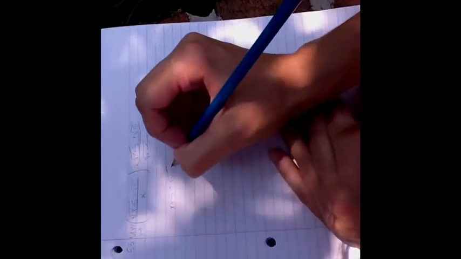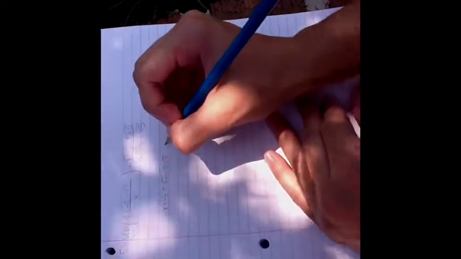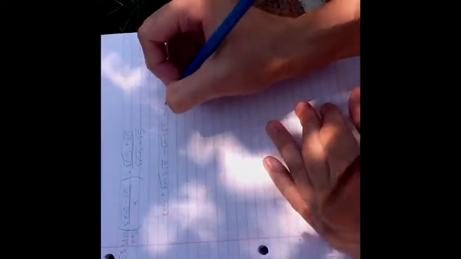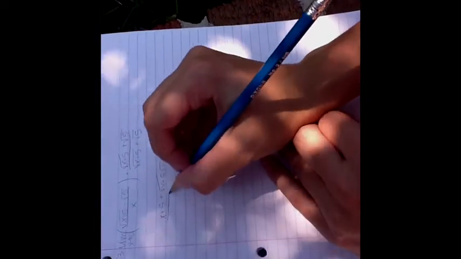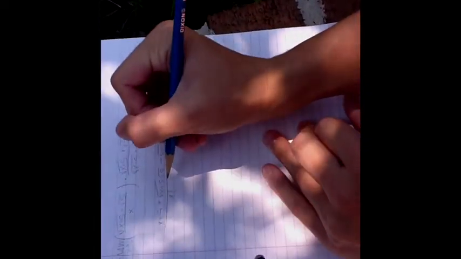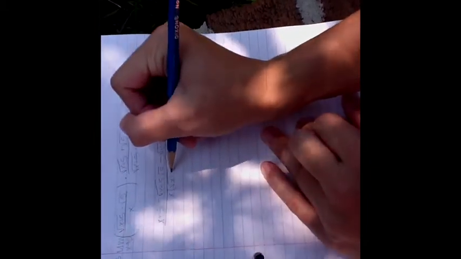Then we multiply the top together to give us x plus 5 plus the square root of x plus 5 times the square root of 5, minus the square root of x plus 5 times the square root of 5, minus just plain 5, all over x on the outside times the square root of x plus 5 plus the square root of 5.